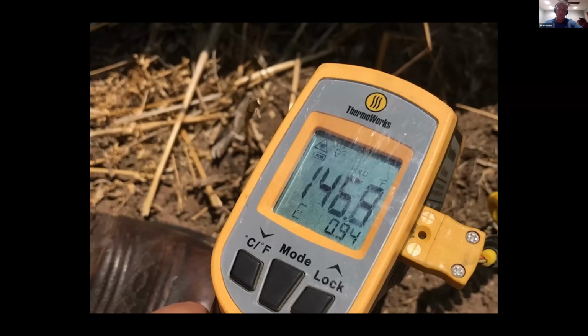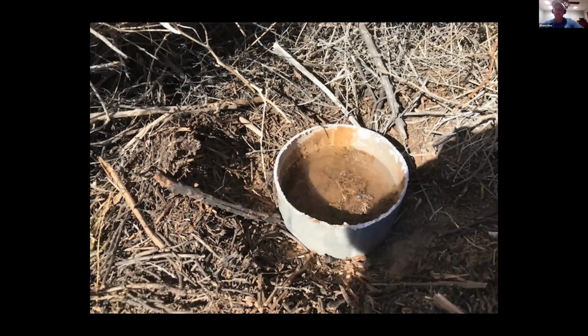You're absolutely correct, Gabe. And one thing we don't look at, how's this affecting us economically? This is a test we do every time we do a consulting. We do a water infiltration ring test. It's a simple test any producer can do. A 6-inch diameter ring driven in the soil 3 inches deep, 444 mils of water, and time it and see how long it takes for your water to infiltrate within your soils.